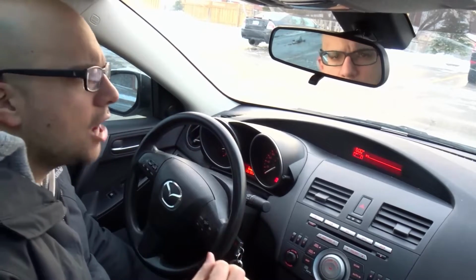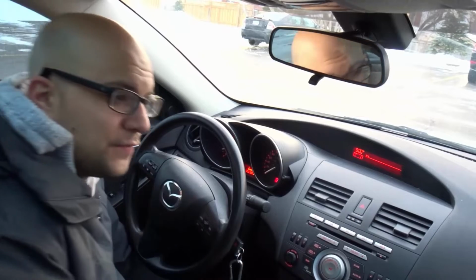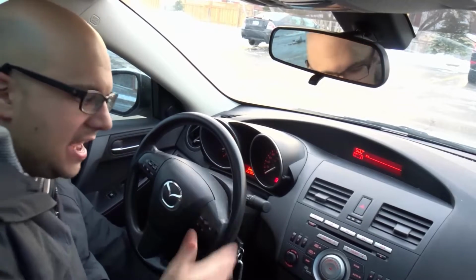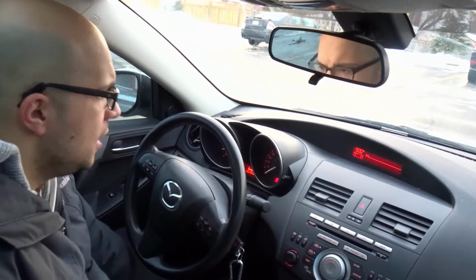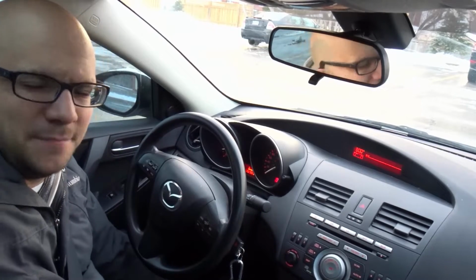Hey everybody, I'm here today to talk to you about the difference between steering in a forward gear and steering in a reverse gear. One of the biggest confusion points of beginner drivers is the main difference between steering while driving forward and in reverse.